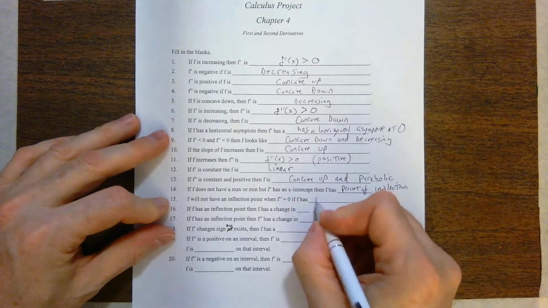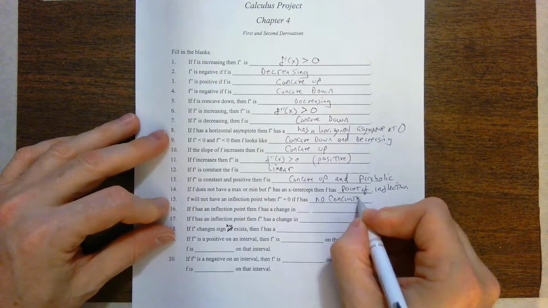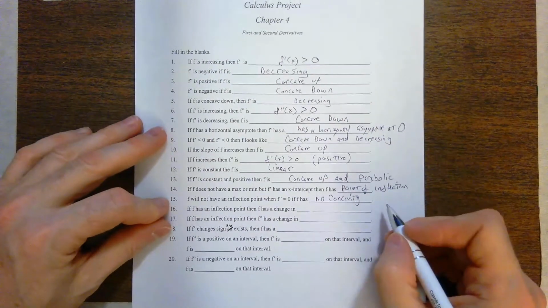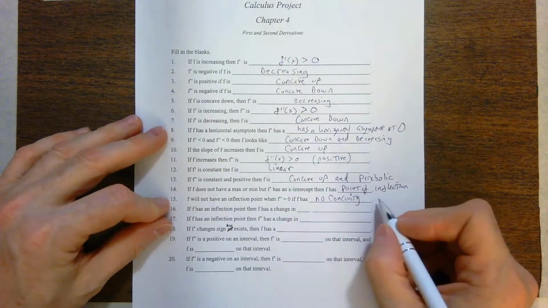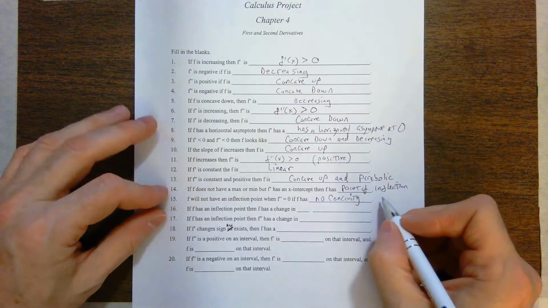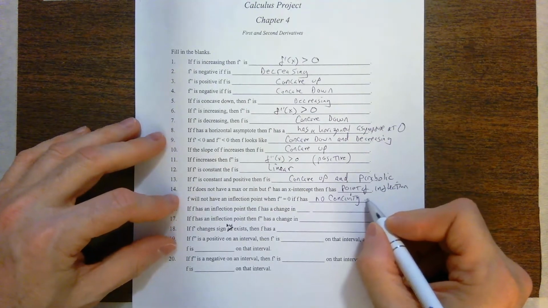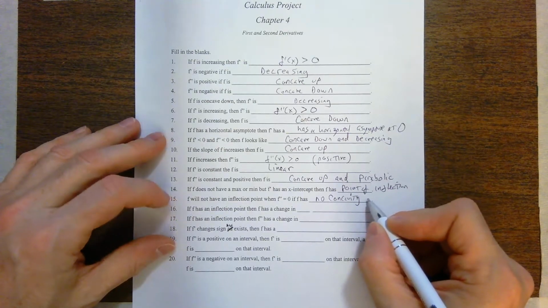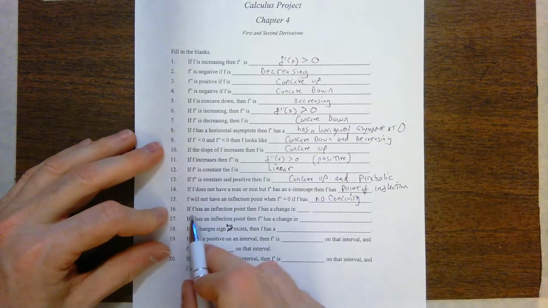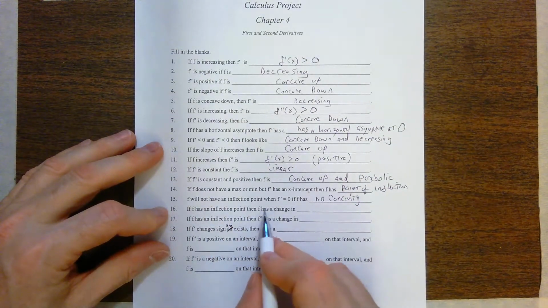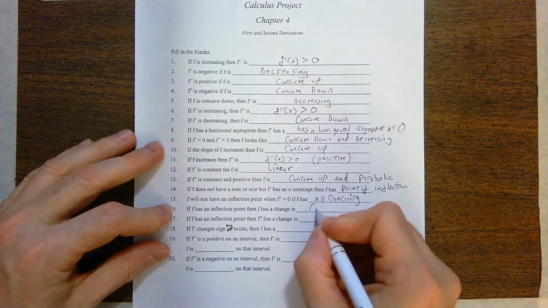No concavity. What's a better way of saying that it has no concavity? I could say that the second derivative is equal to 0. It's only going to have one max or min, like a parabola, but there's not going to be any change in concavity. Number 16. If f has an inflection point, then f has a change in what? This is one I think we should all have understood. Concavity.